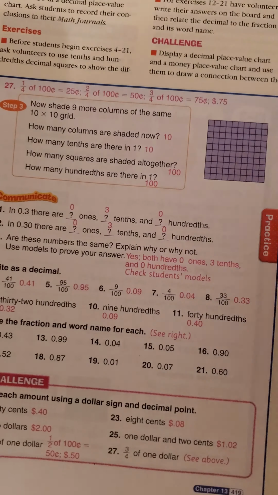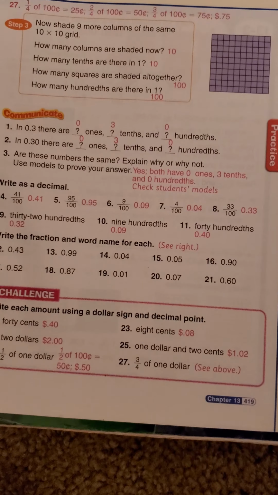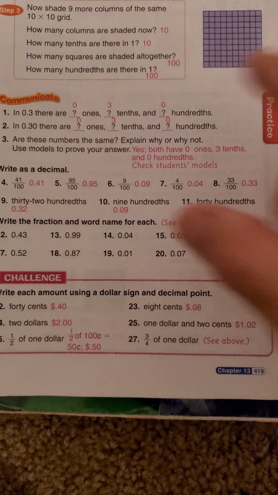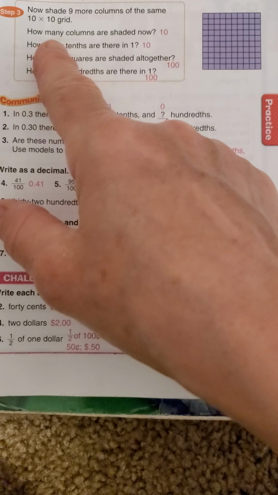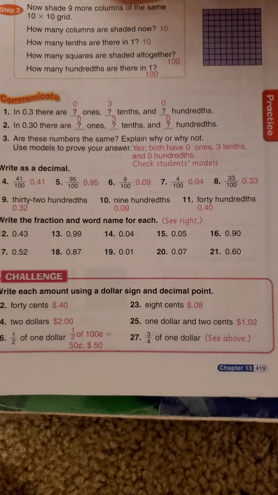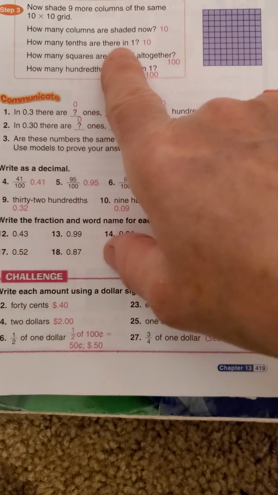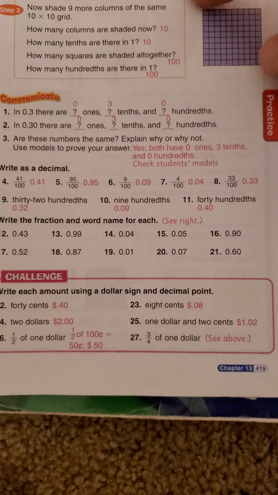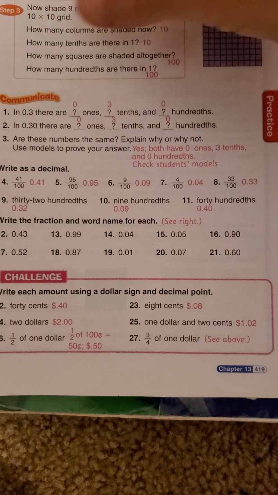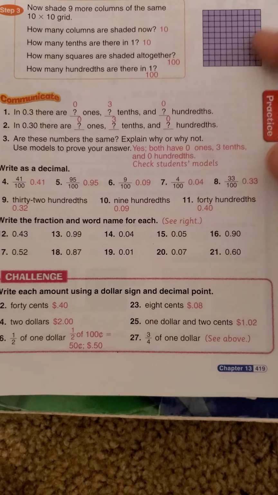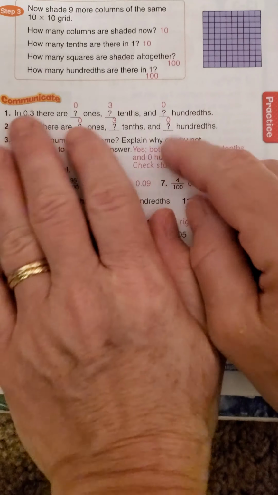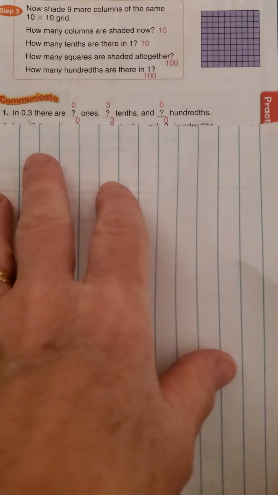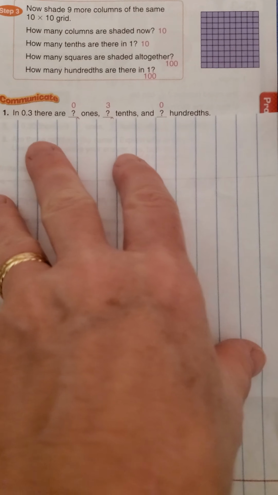Over here, we now shaded the whole thing in. Okay, so look at that. We've got all of it shaded. Let's go that direction. Okay? 9 more shaded. How many columns are shaded? 10. How many tenths are in 1? There are 10 tenths, okay? 10 columns of 10. How many squares are shaded altogether? 100. How many hundredths are there in 1? 100, okay?